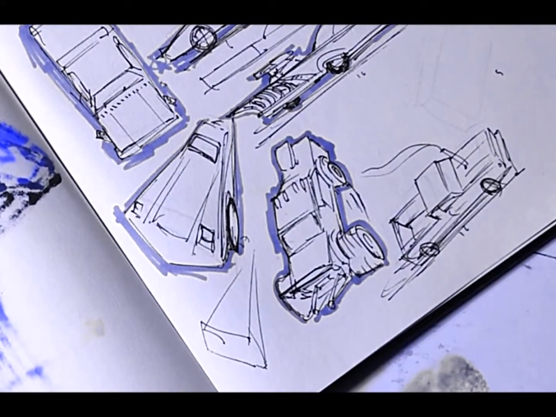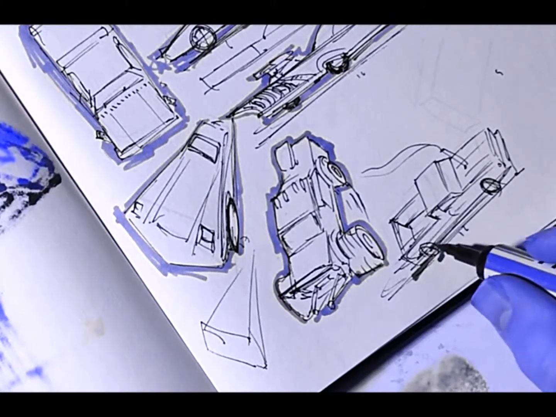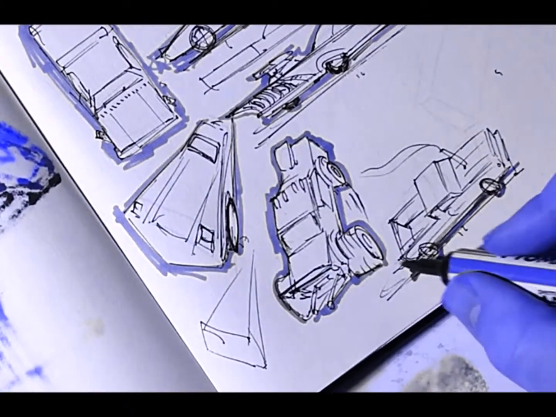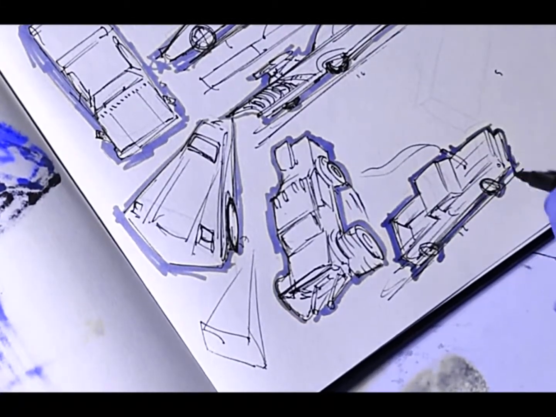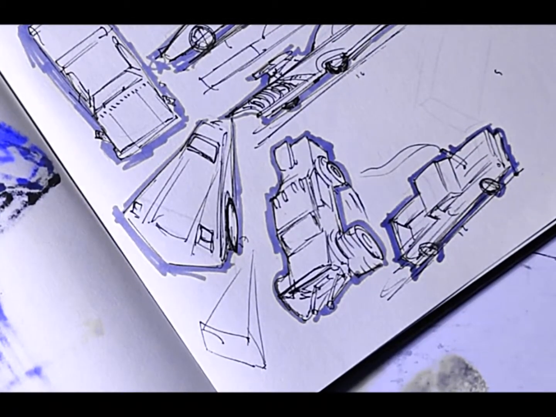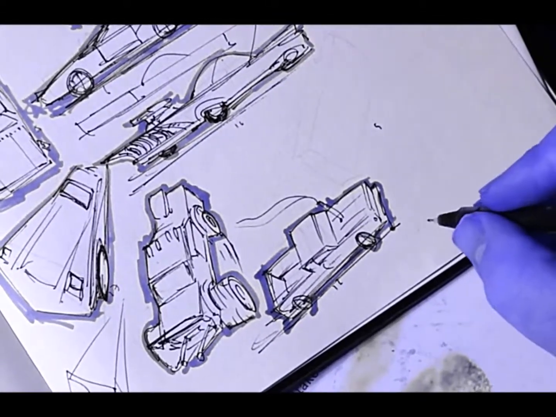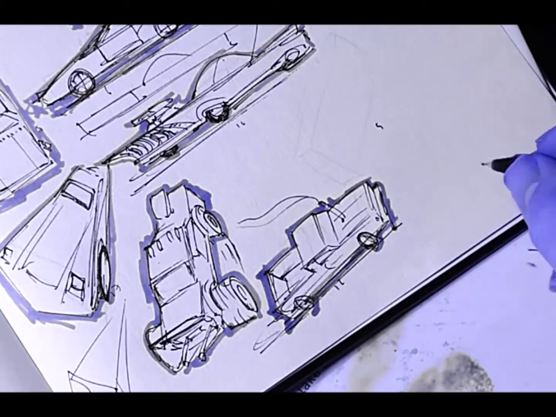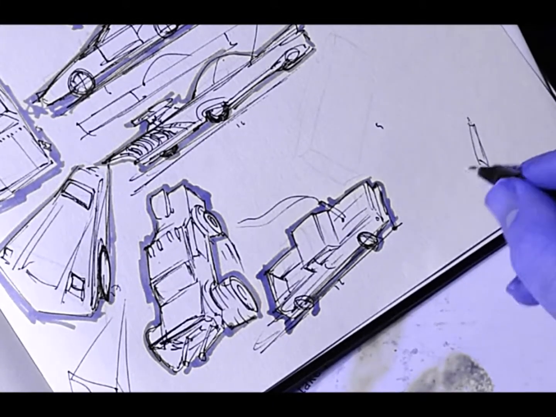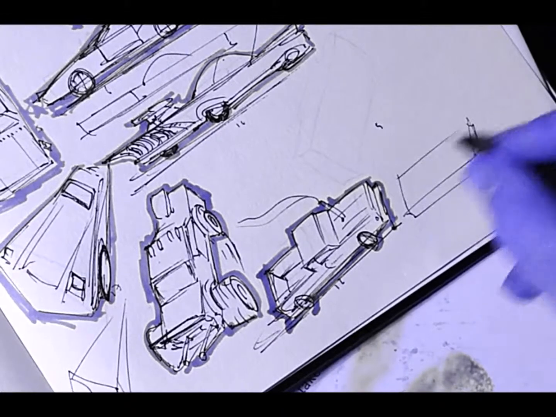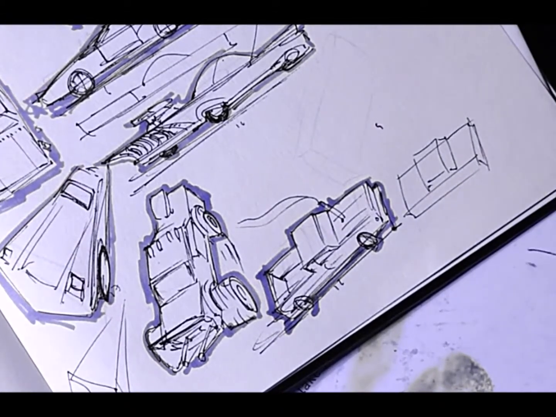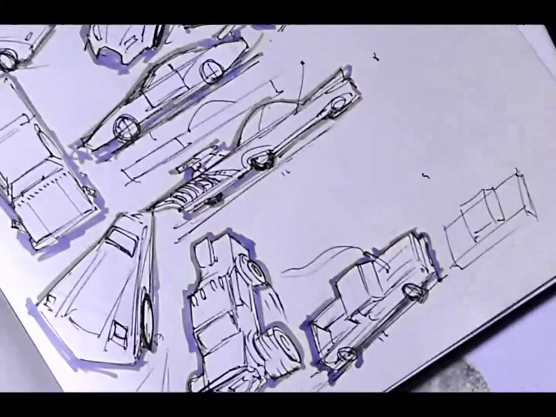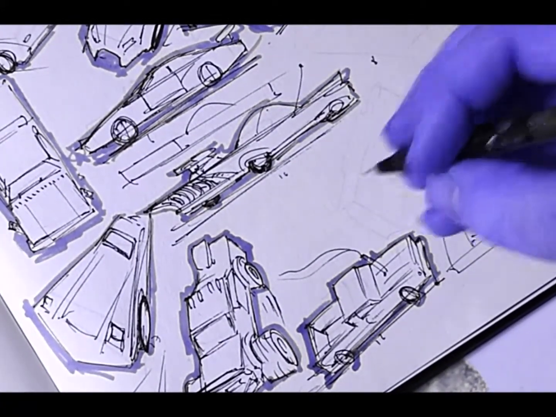What time are we on? 14 minutes, okay. I mean, if you wanted to see the rectangle reference for this, it should be like that. Okay, let's do 2 more I think for this lesson.